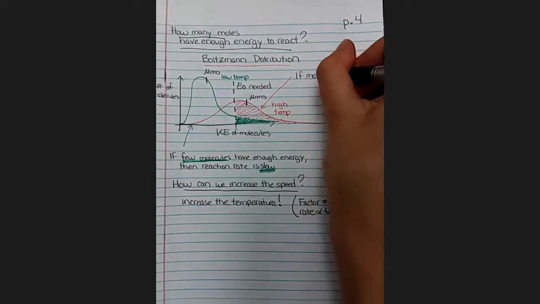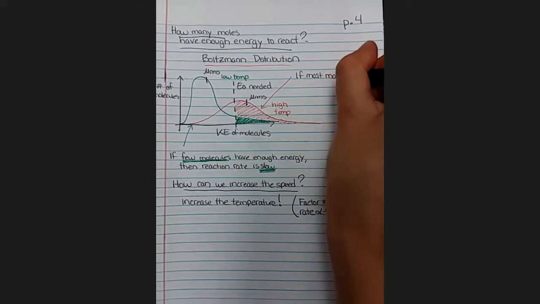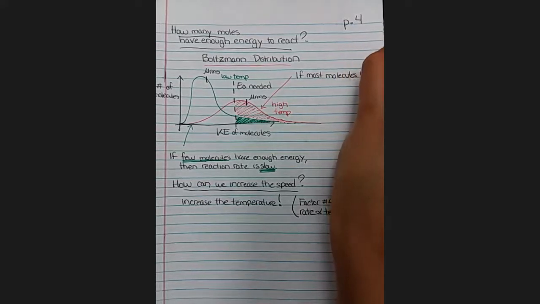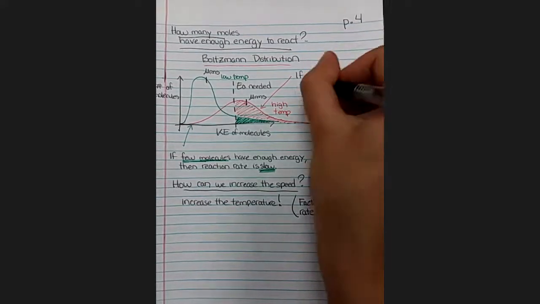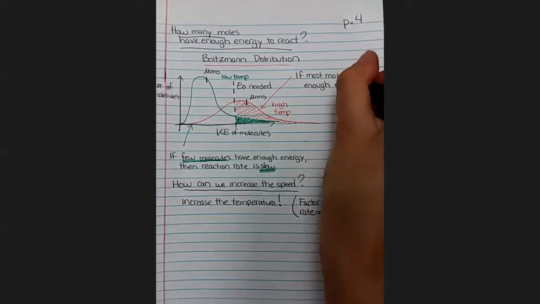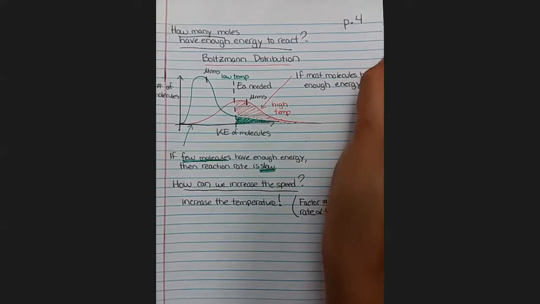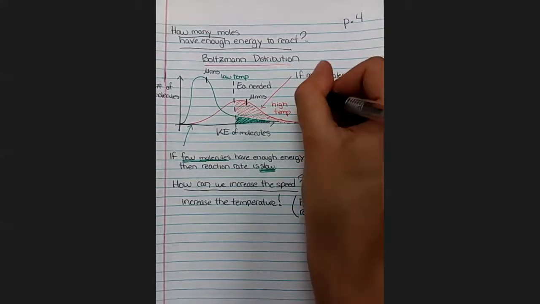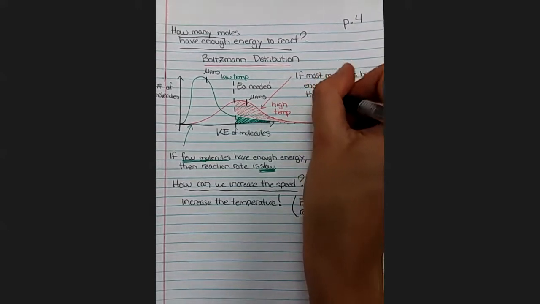If most molecules have enough energy, their collision has at least that activation energy amount of energy, then the reaction rate is fast.